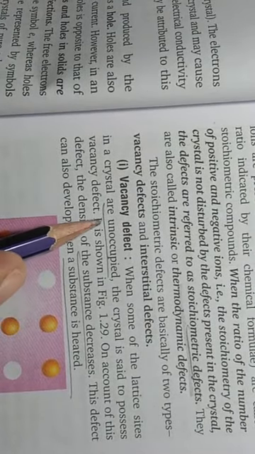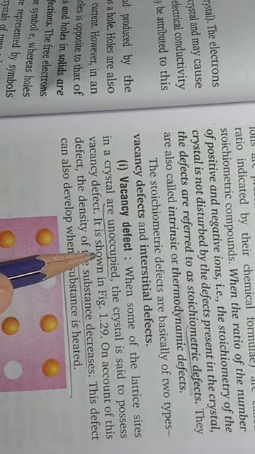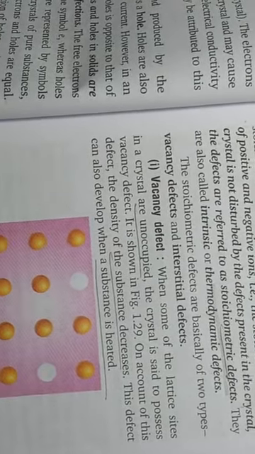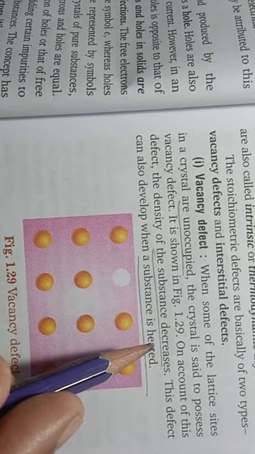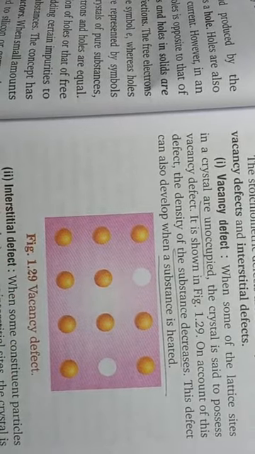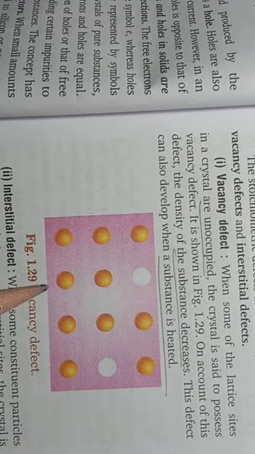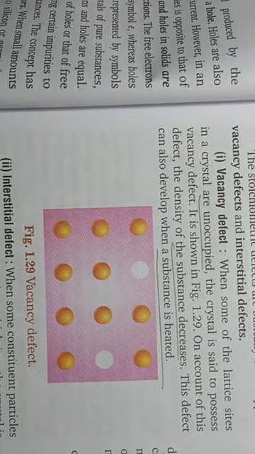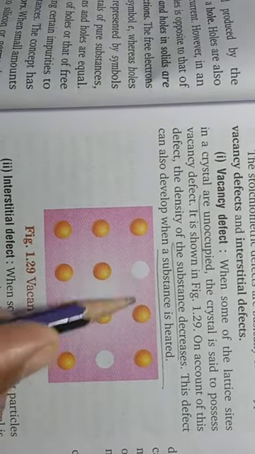Then this stoichiometric defect is divided into four types, and first is vacancy defect. In vacancy defect, when some of the lattice sites are vacant, resulting in a decrease in the density of the substance, it is called vacancy defect. Okay, and this defect may come into existence due to the heating of the substance.